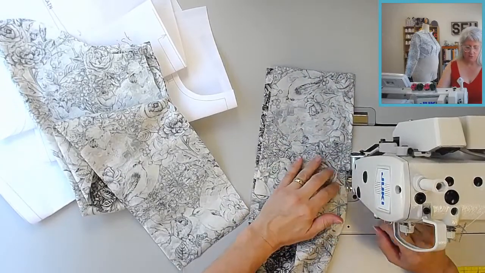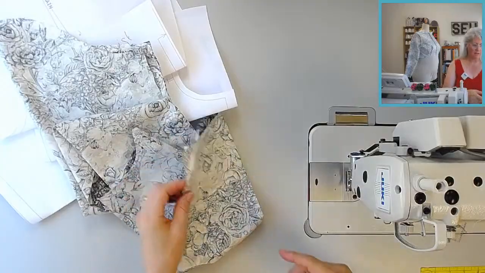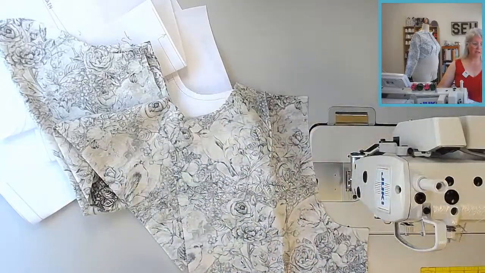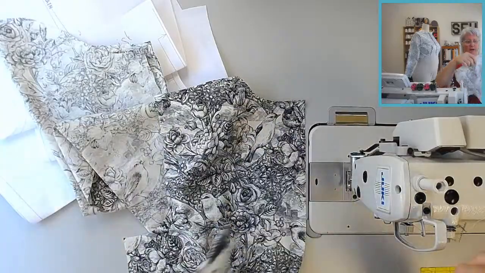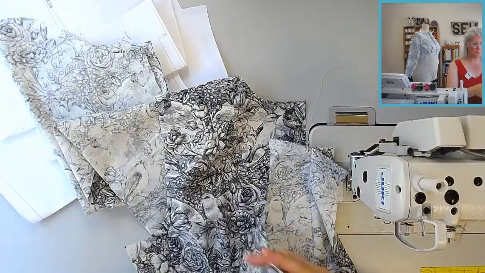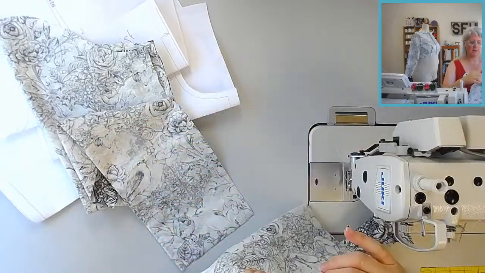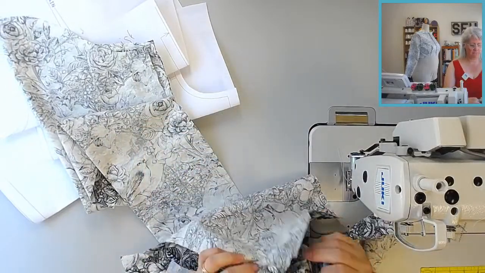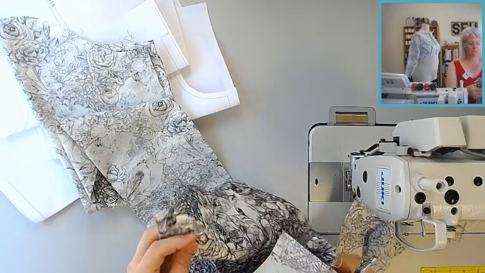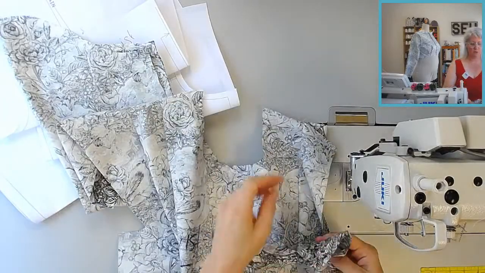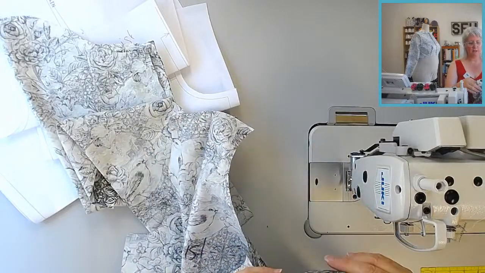So when you put a drill hole in the garment or the pattern piece, then you can also just use a Sharpie to mark that hole, right? Or chalk. Oh my God, you guys. I'm trying to make the wrong side of the fabric the right side.